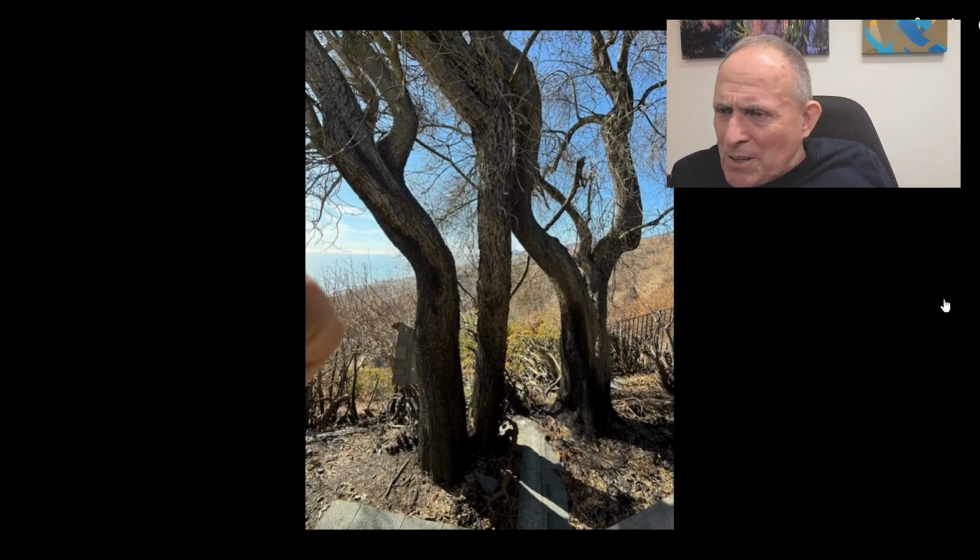Now, I'm not sure what kind of trees these are, but I can tell you that the base of these things is burned badly. That would invite both insects and fungal diseases, which in turn could affect other trees in the area. I would definitely take these out.